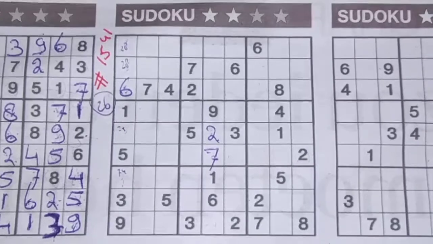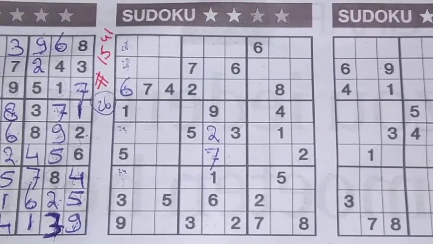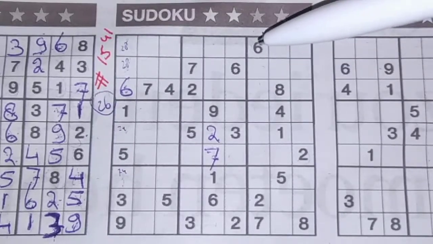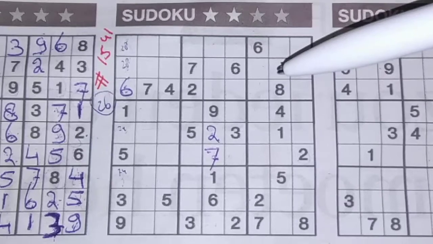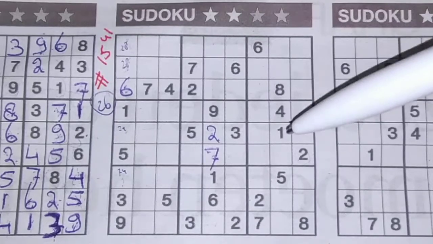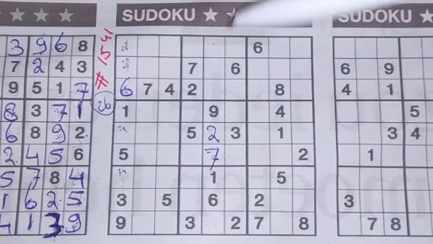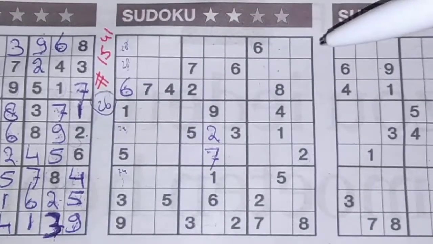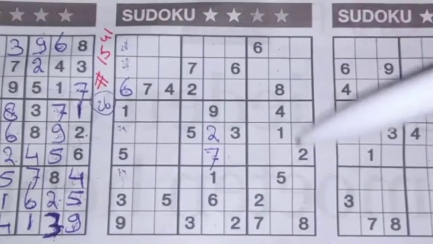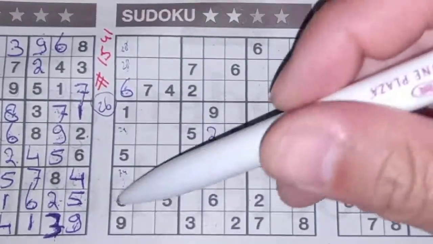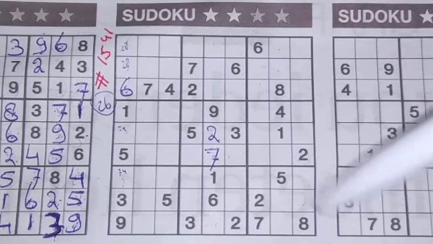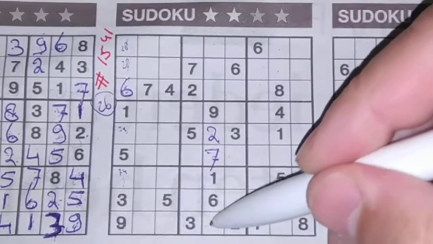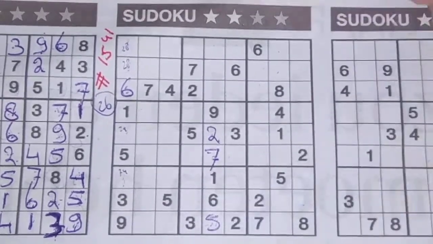Then, alright. We have a 5 in this row, 5 in the row below. So in the last row, the only place for the 5 should be there.